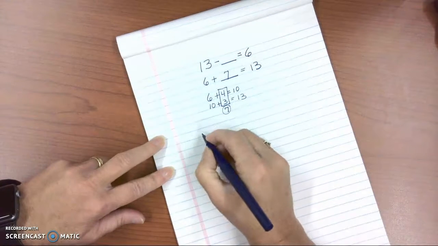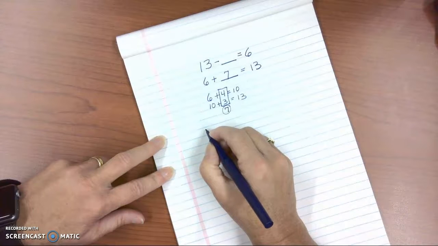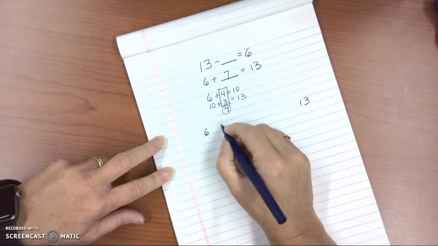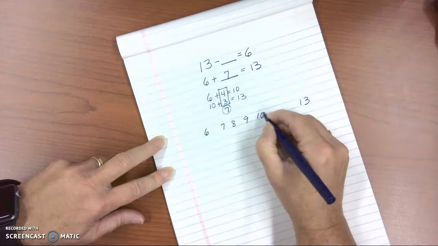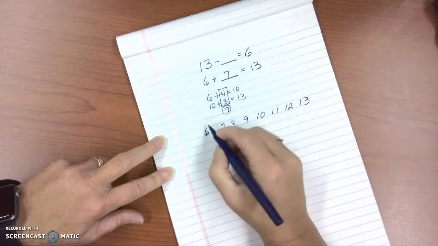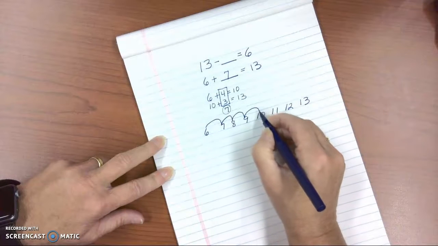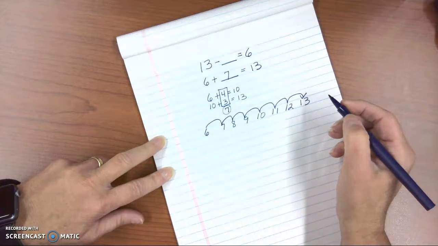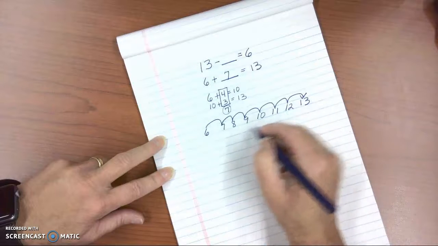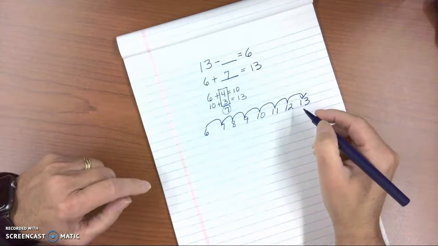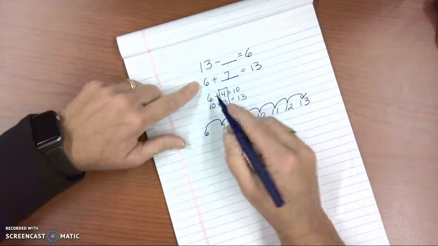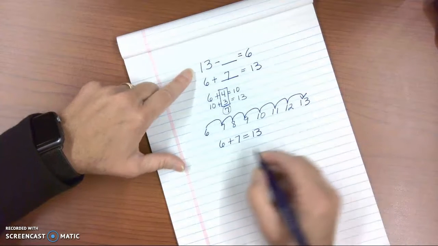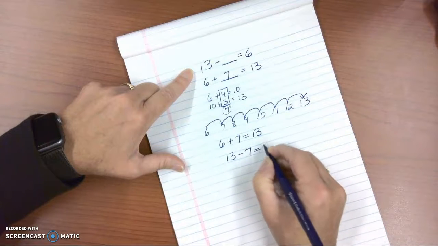Another way to know is that if I am counting on from 6 to 13, and I count on 1, 2, 3, 4, 5, 6, 7, it took me 7 hops to get to 13. The same would be true if I counted back from 13 to get to 6. It would still take me 7 hops to get there. So I know that my answer is 7. So if 6 plus 7 equals 13, then I know that 13 subtract 7 equals 6.